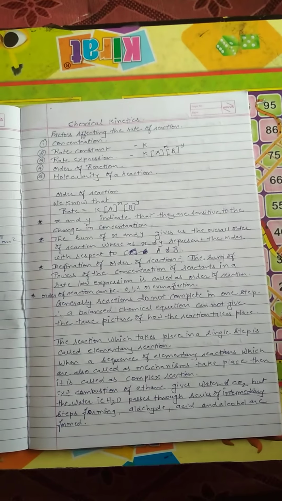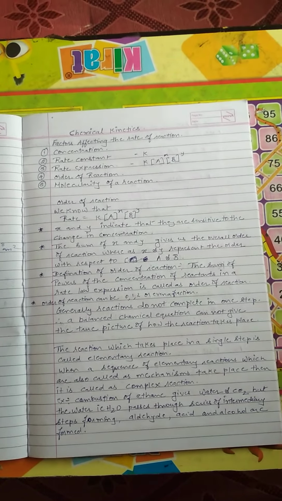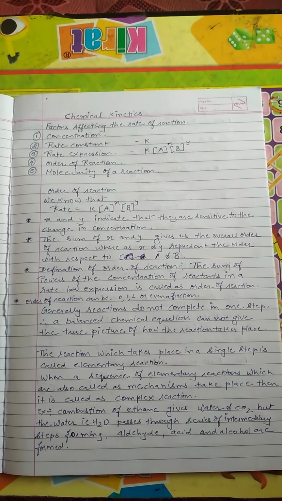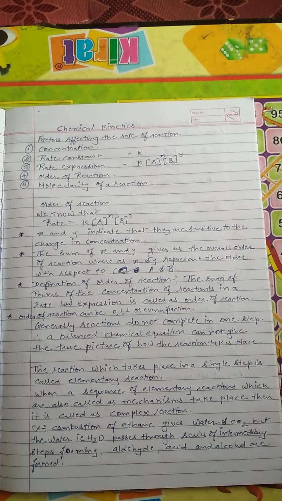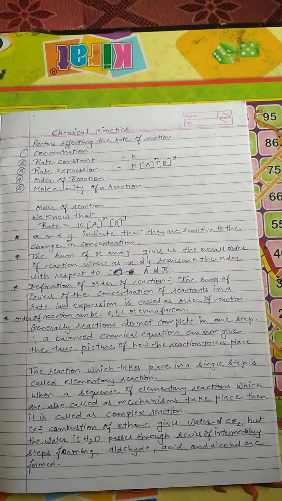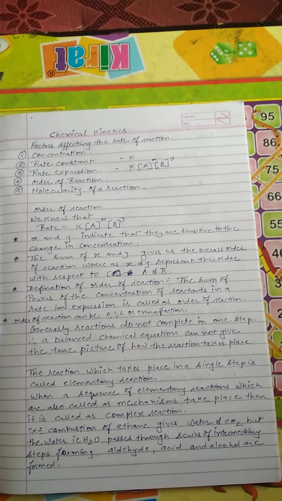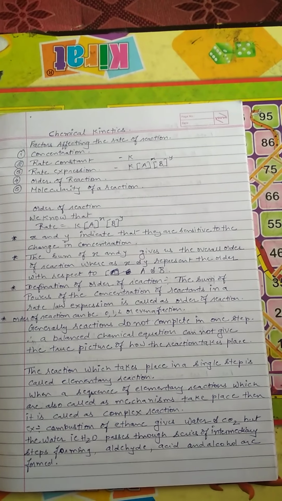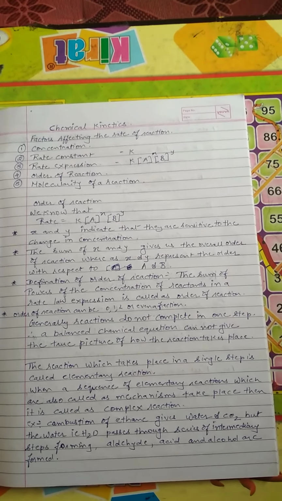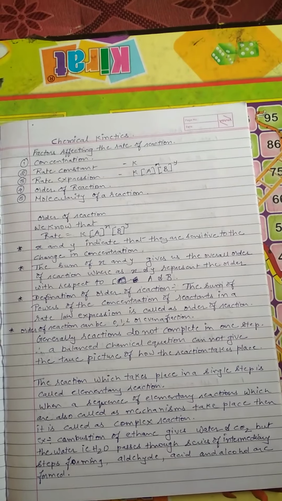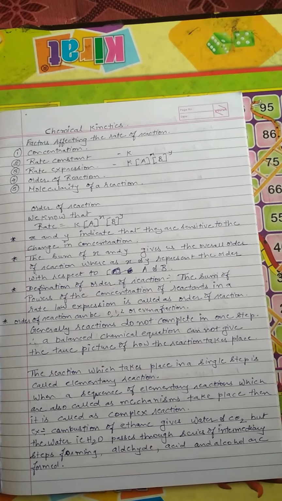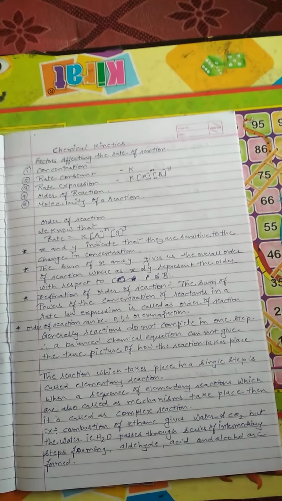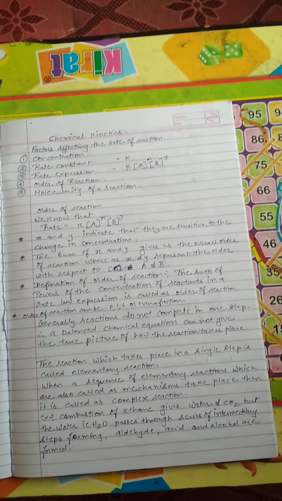So we have also looked at the definition of the order of reaction, which states that the sum of powers of the concentration of reactants in a rate law expression is called the order of the reaction. So order of a reaction can be 0, 1, 2. Okay, and it is an experimental value, and it can also be a fraction.